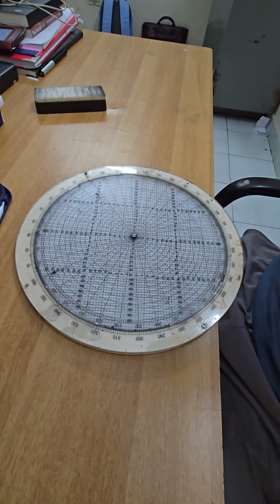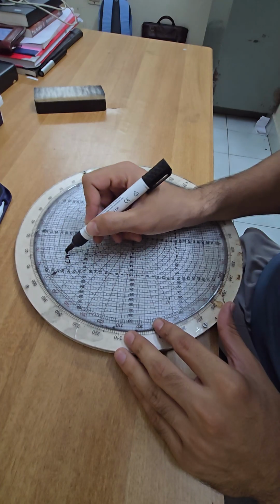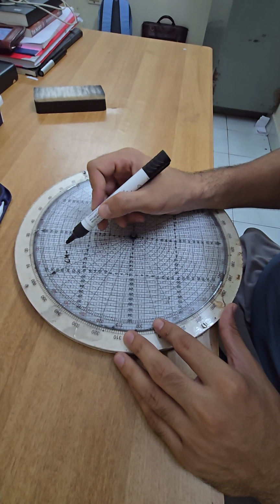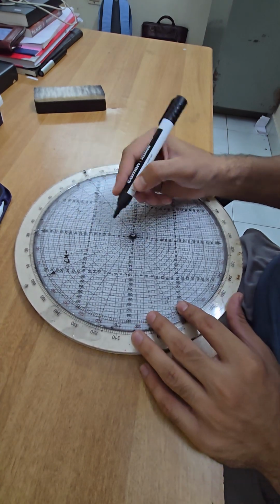So this is chapter number 4. In this chapter we will understand opening and closing on a steady bearing. To understand this type of question, it is very simple.